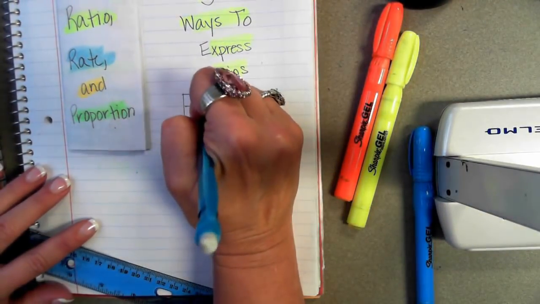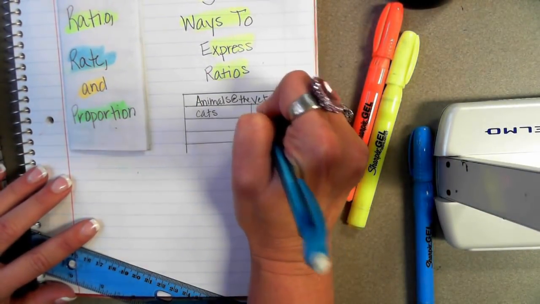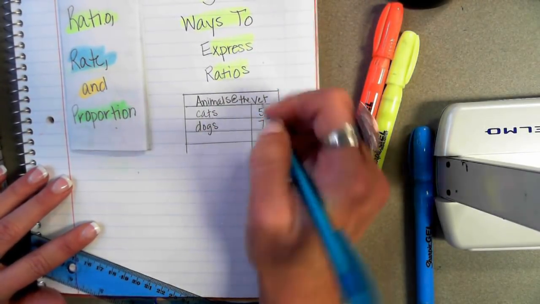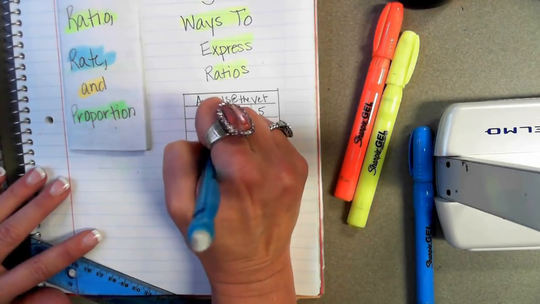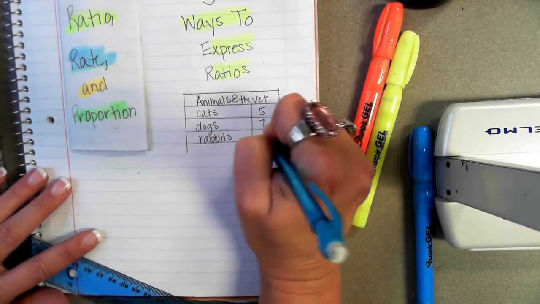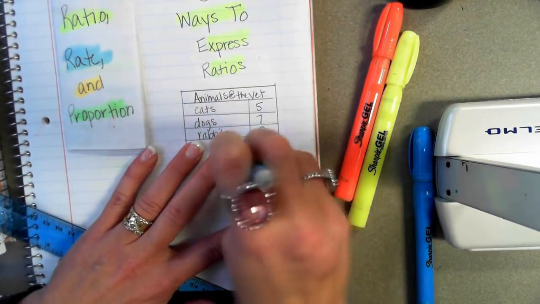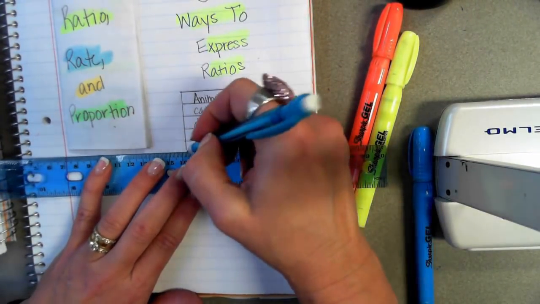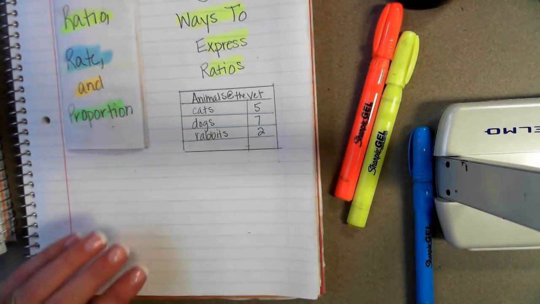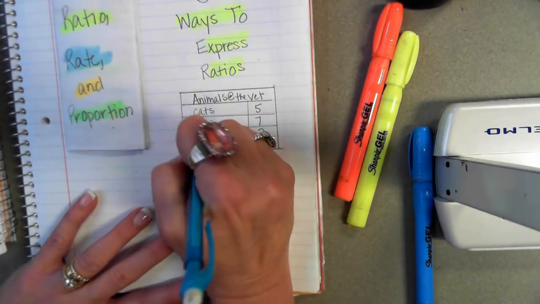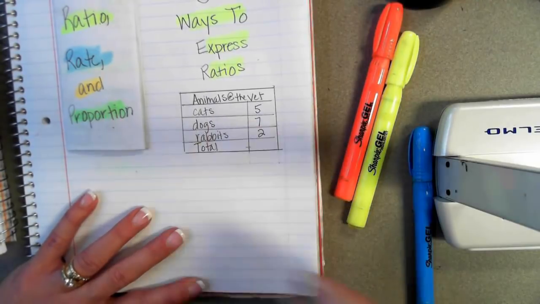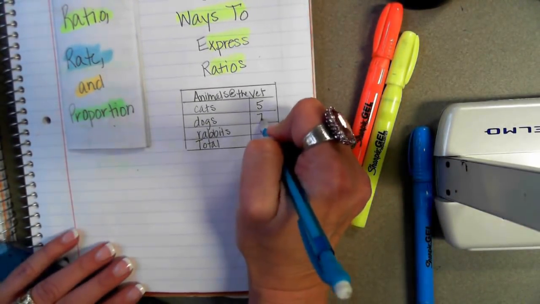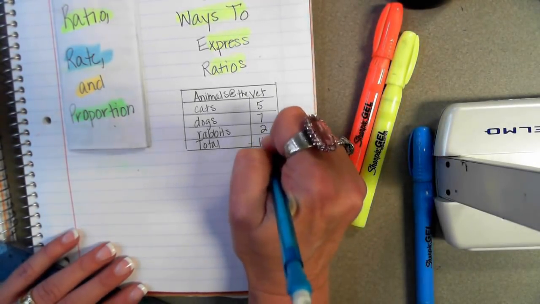So we have cats, and we have 5 cats. We have dogs, 7, and we have rabbits, 2 of them. Okay, I made my chart a little bit too long, and then we're going to have what the total is of them. So the total pets or total animals is going to be 5 plus 7 is 12. 12 plus 2 is 14.